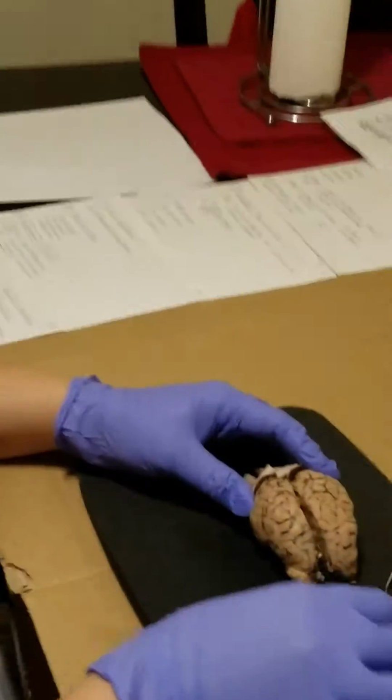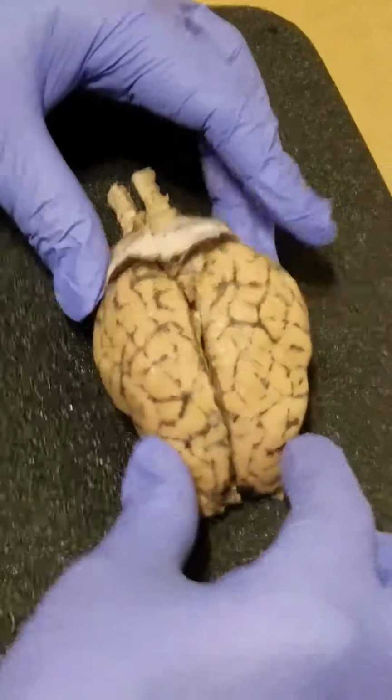Hello, my name is Andrea Diaz and I'll be going over the structures of the sheep brain. This is the sheep brain.